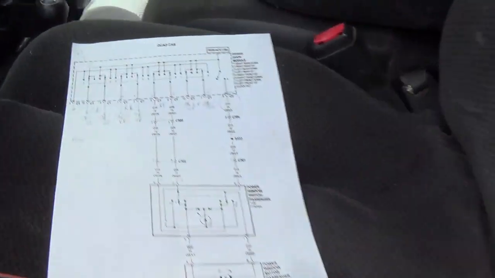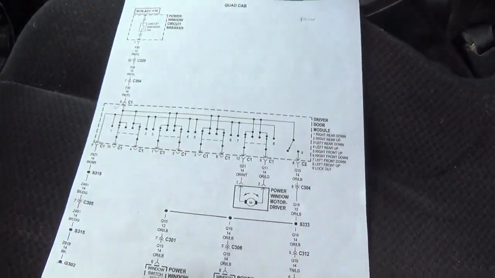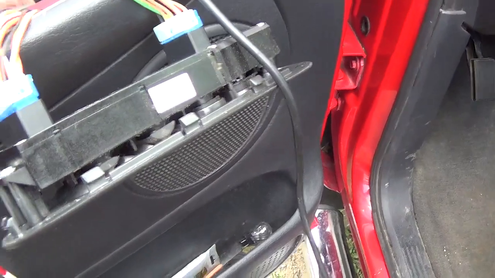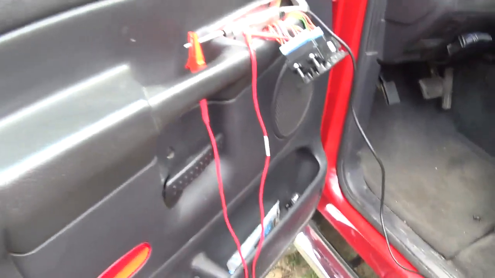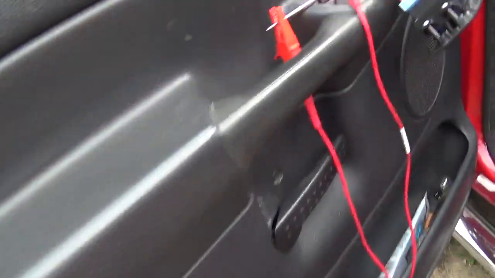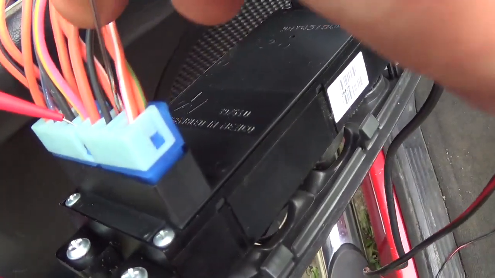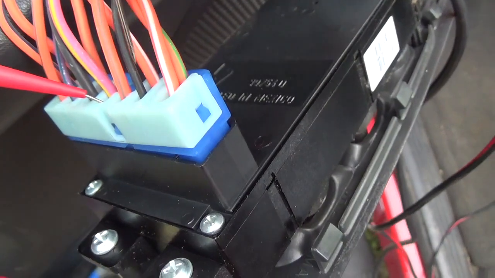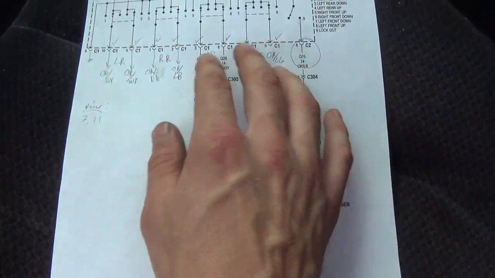Alright guys, sorry this is turning into kind of a messy diagnosis. A, I don't know if the diagram is accurate, and B, I don't know what is a known good. Nothing's really working. So basically what I found so far is at the master switch, let's just focus on the left rear door, okay? It's these two pins, orange white pin 4 and orange gray pin 10. 4 and 10 right here.